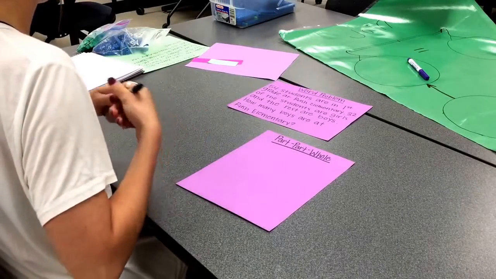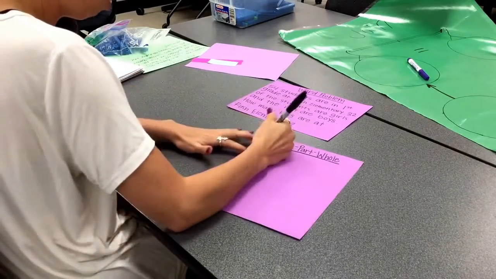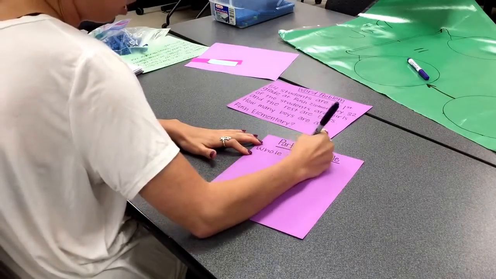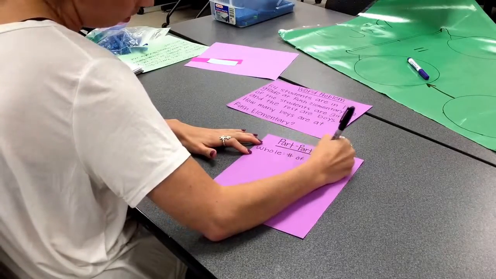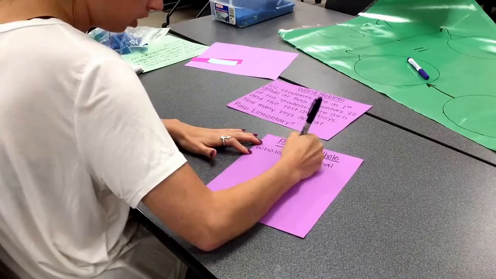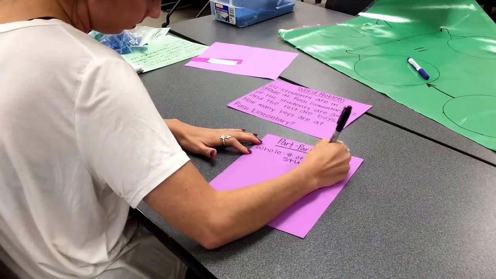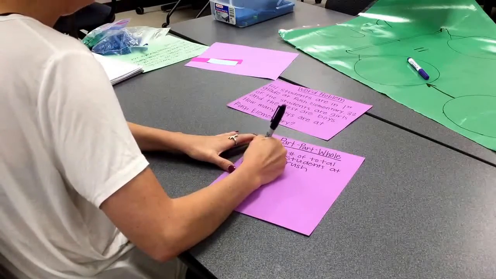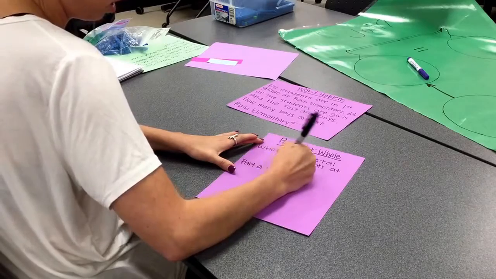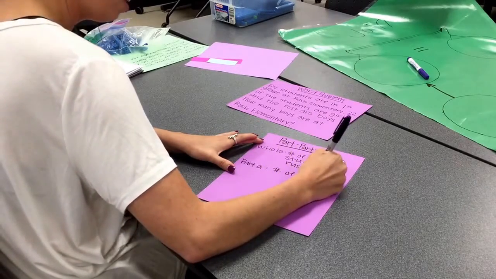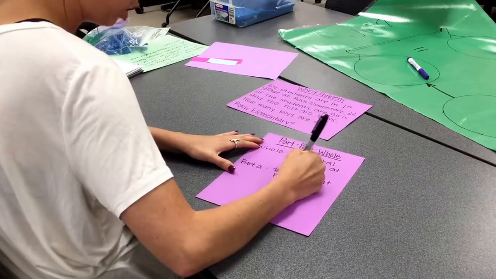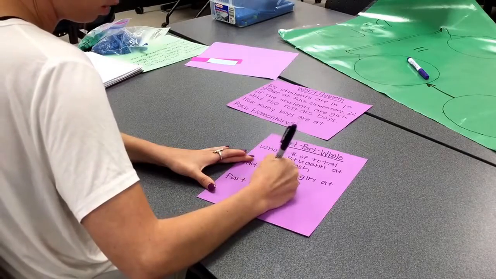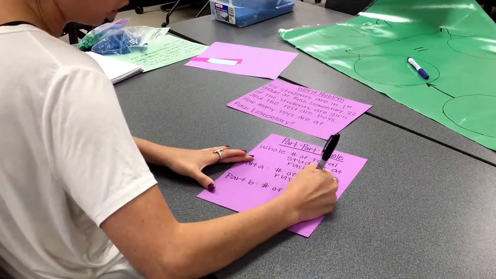And so with this, we have 3 different components. We have the whole, which is the number of total students at Rush Elementary. Then we have part A, which is the number of girls at Rush Elementary. And then we have part B, which is the number of boys at Rush Elementary.